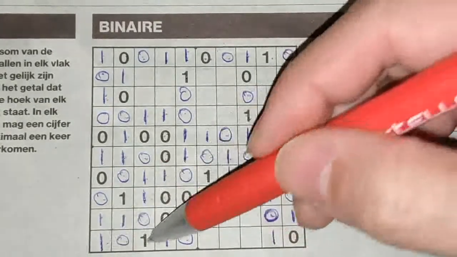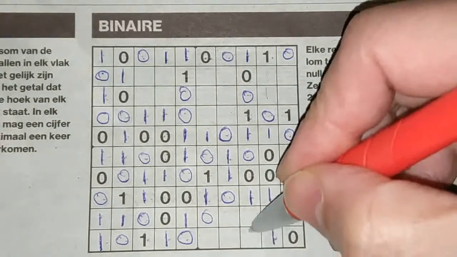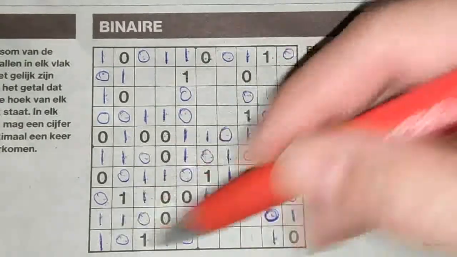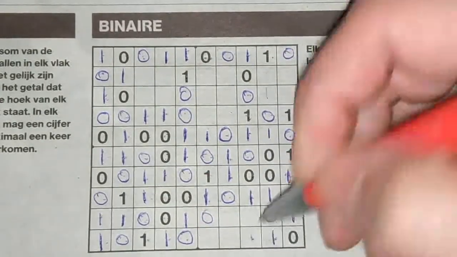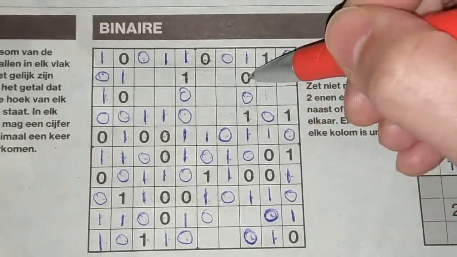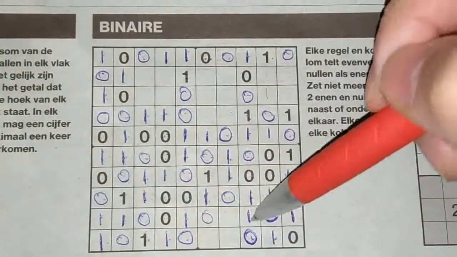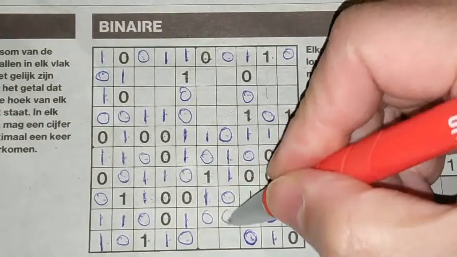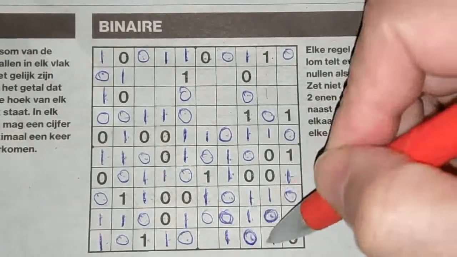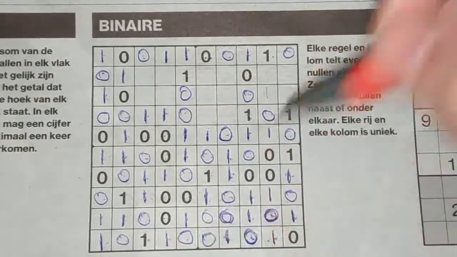Then 1, 2, 3, 4. If I place the fifth and the final 1 here, then we have 3 O's in a row. Not allowed. So this cannot be a 1. This should be an O. 1, 2, 3, 4, 5. So the rest are 1s. 1, 2, 3, 4, 5. So the rest are O's. Double O here. Here 1, there 1. 5 ones. So the rest are O's.